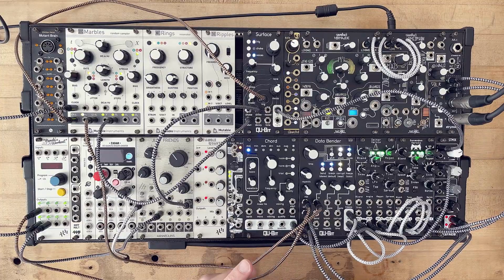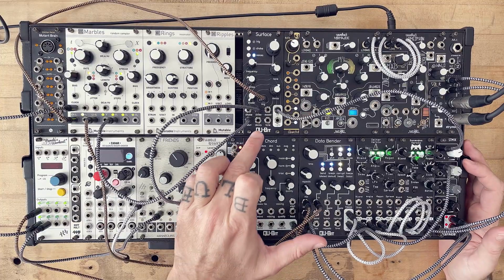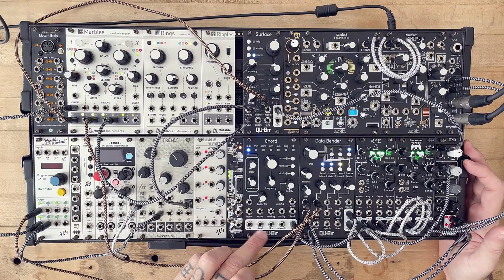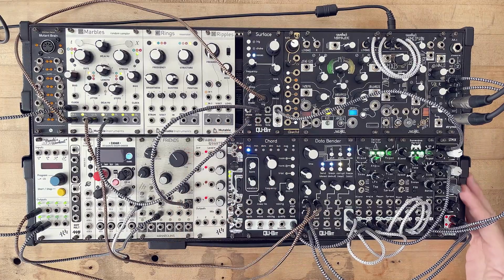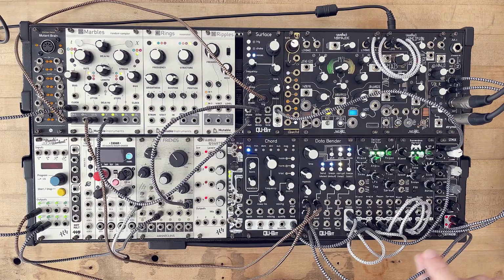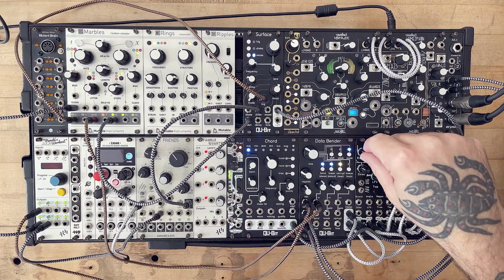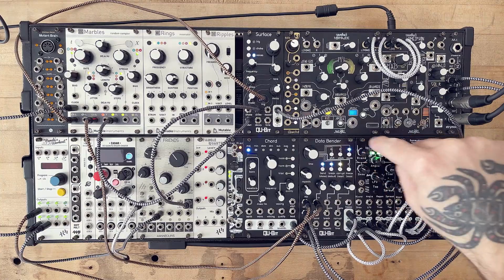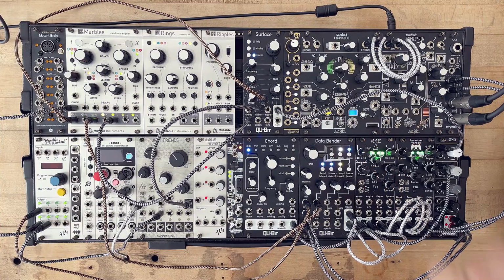So right now you are listening to the Surface and the Chord. They go into the mixer here, the FACO mixer, and then the audio signal goes into the Data Bender. There's a touch of Emitter, Desmodus Versio and Melotus Versio from Noise Engineering.